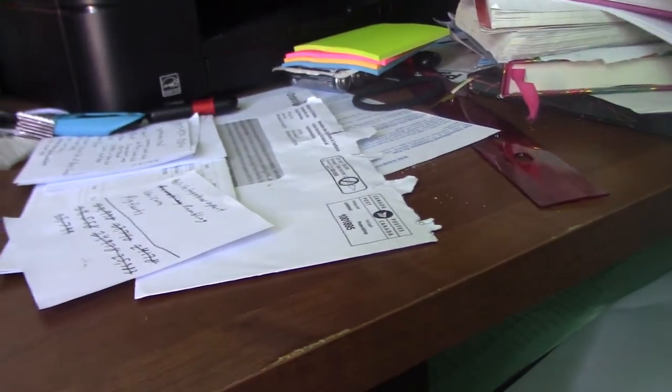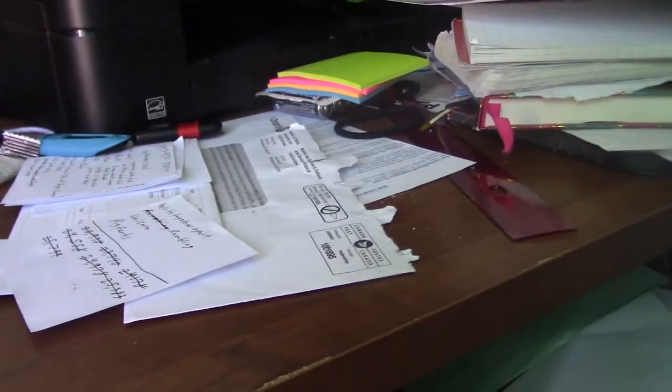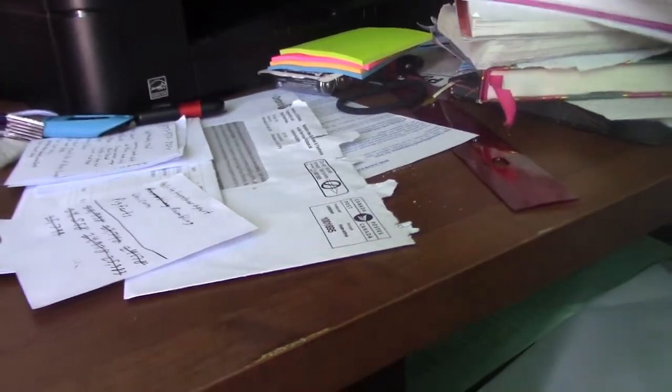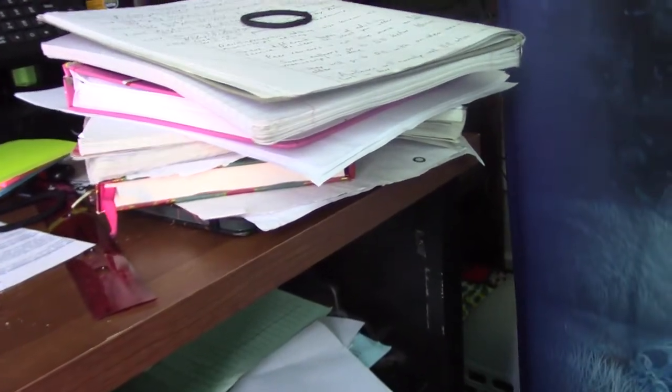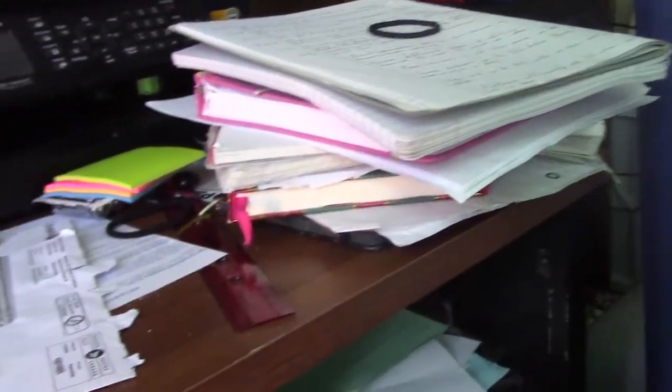Yep, one of them anyway. And my kind of outline for the NaNoWriMo project and notes for school or class. I need a bigger desk. Simple as that.